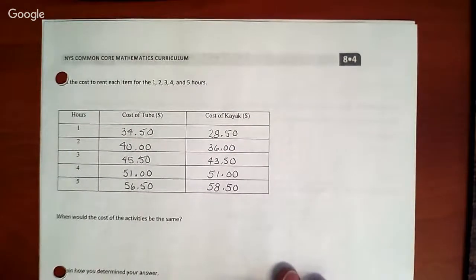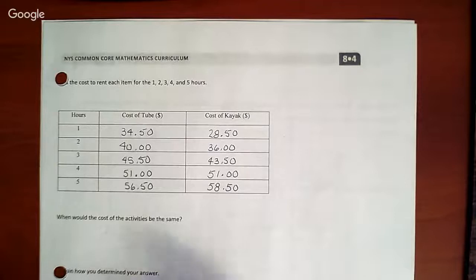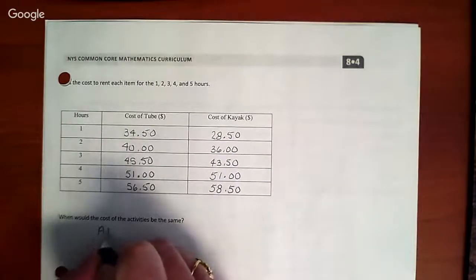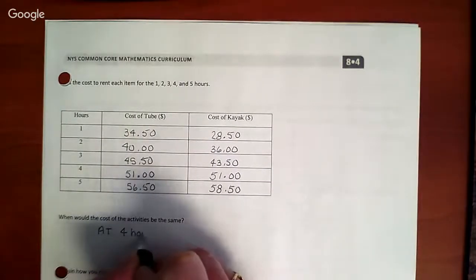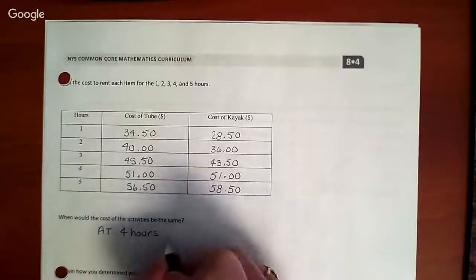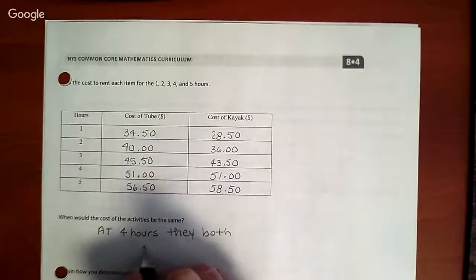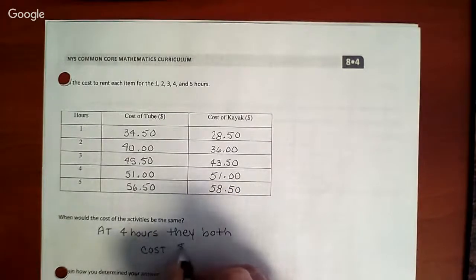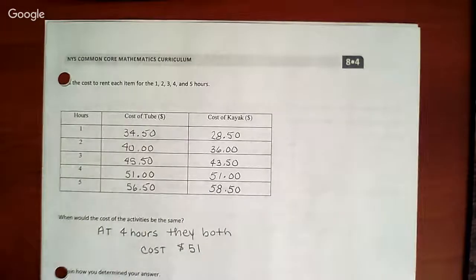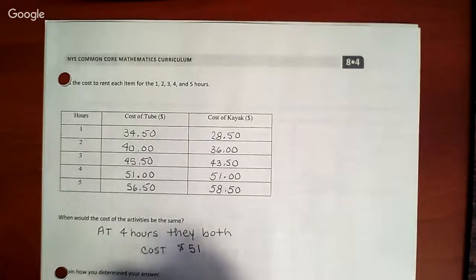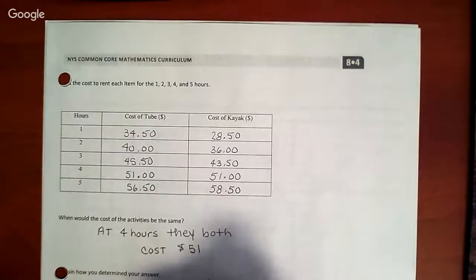So when would the cost of the activities be the same? Well, at 4 hours, they both cost $51. It says explain how you determined your answer. That is where the tables have the same value.